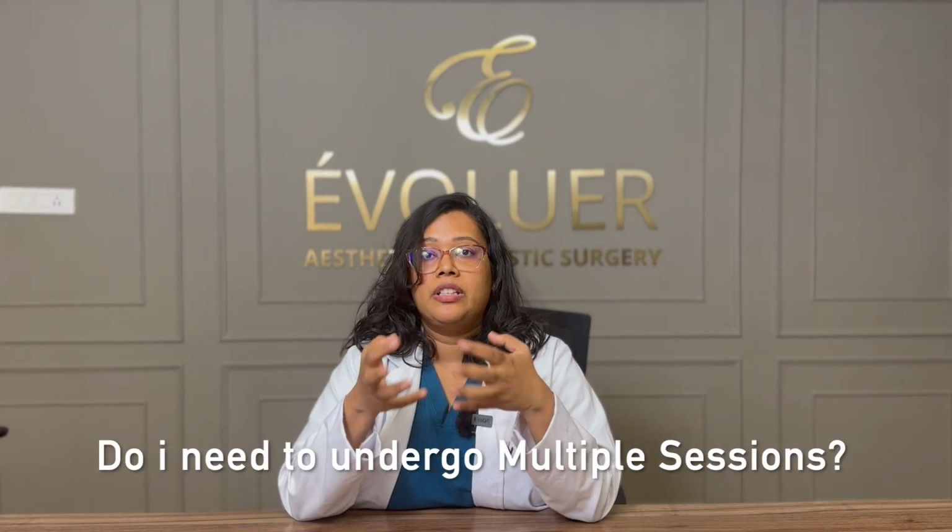Now the results of the fractional CO2 treatment will depend upon the problem you are targeting. For instance, if you would like to get rid of hyperpigmentation, you can see results with only 1 or 2 sessions. It may take a while to show results in certain cases like scars. Do I need to undergo multiple sessions? Yes, again it depends upon the severity of your condition. You may need about 1 to 3 sessions depending upon the requirement for your skin and your concern.